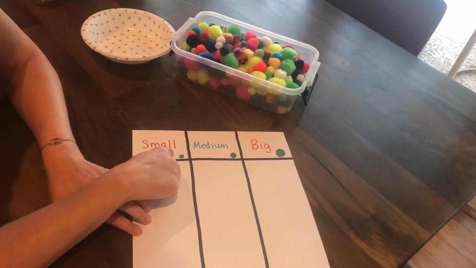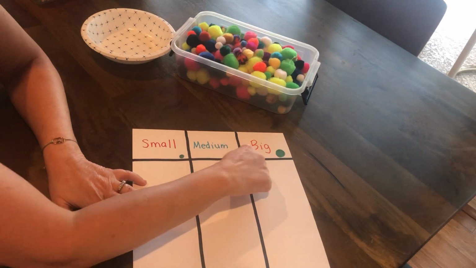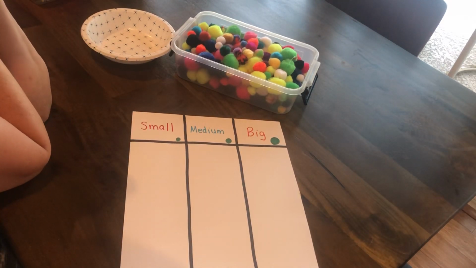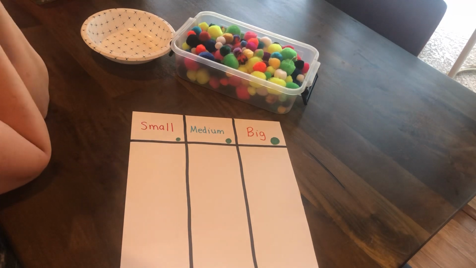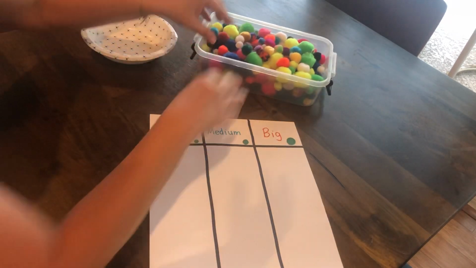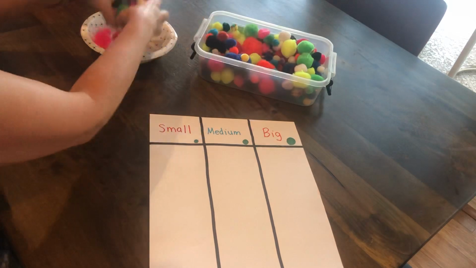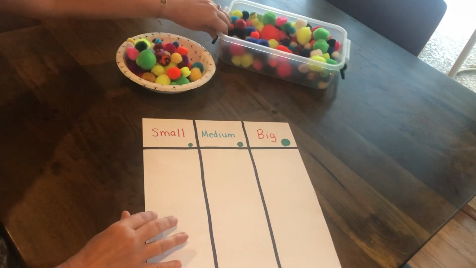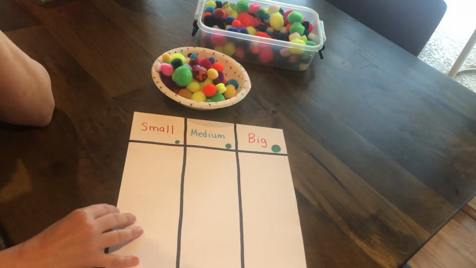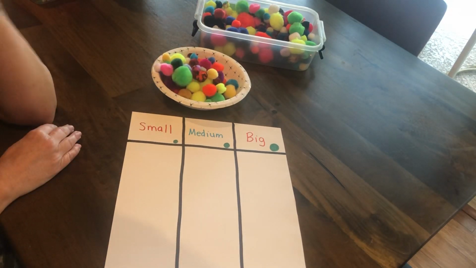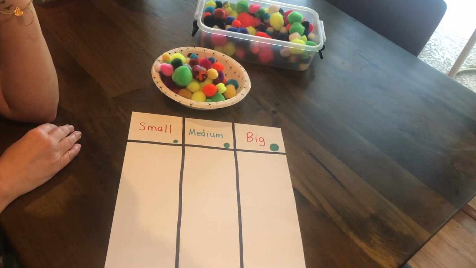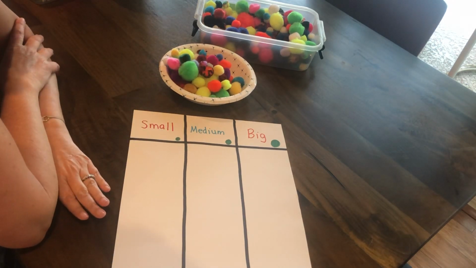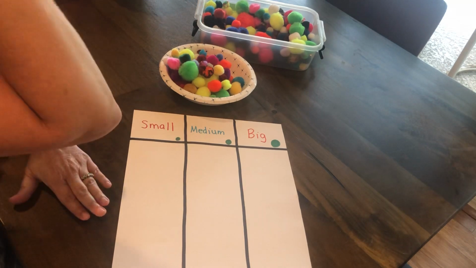So we have small, medium, and big. And you can see this with your Legos, with your dolls, stuffed animals. There's lots of things in your house that you can kind of change around and put in order from small, medium, and big. So I'm gonna use pom-poms, and you're gonna help me decide which ones they go into. And tomorrow we're gonna do an activity where we're going to put some bunnies in order from smallest to biggest.